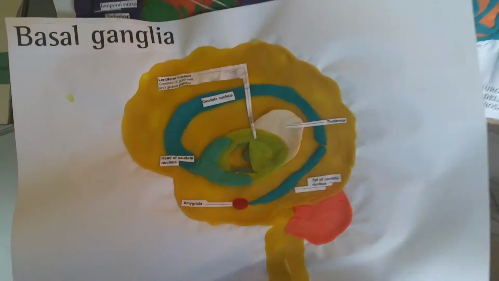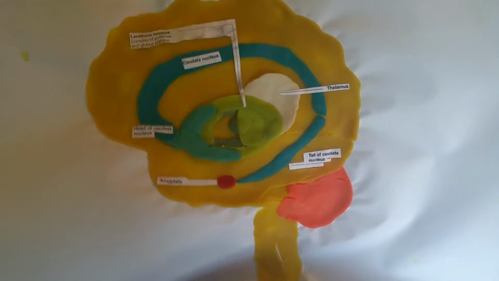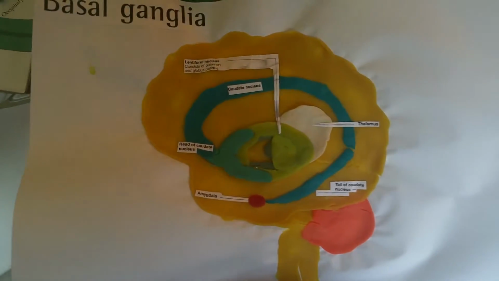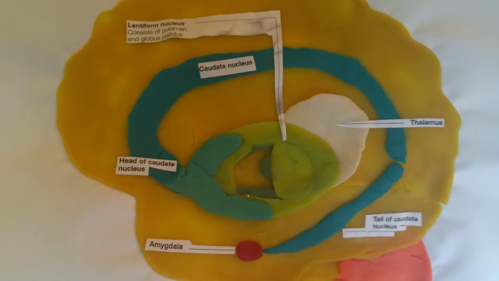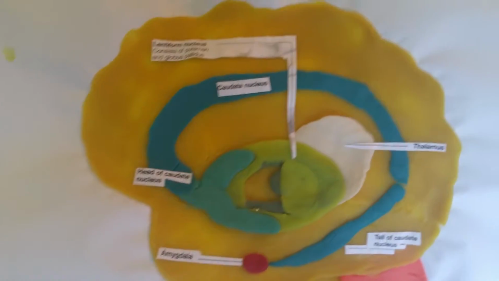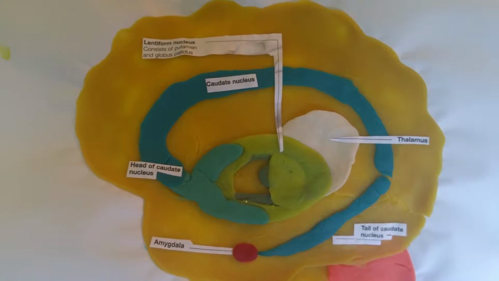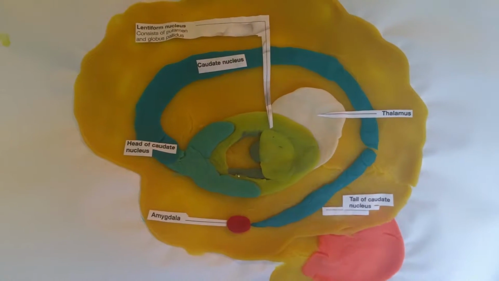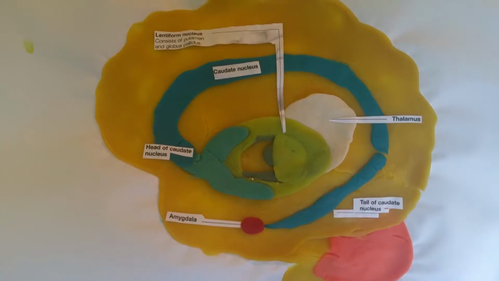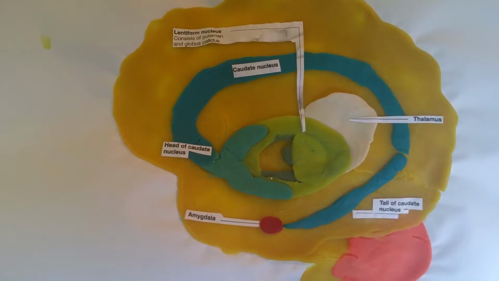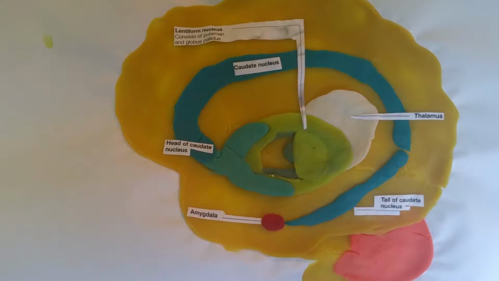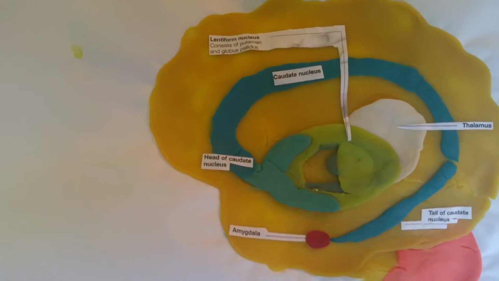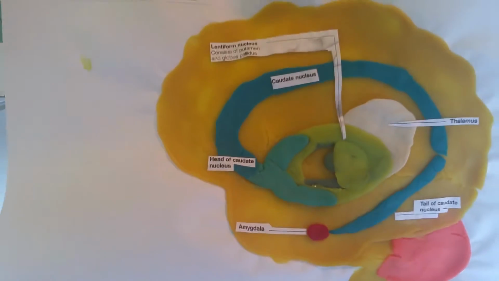Here we have the basal ganglia. The basal ganglia has a number of components which are all anatomically and functionally closely related to each other. The putamen, together with the caudate nucleus, receive input from the cortex. So we have the caudate nucleus here.